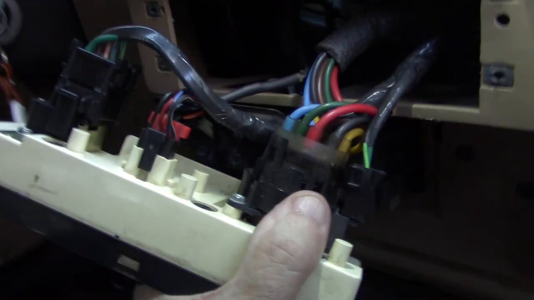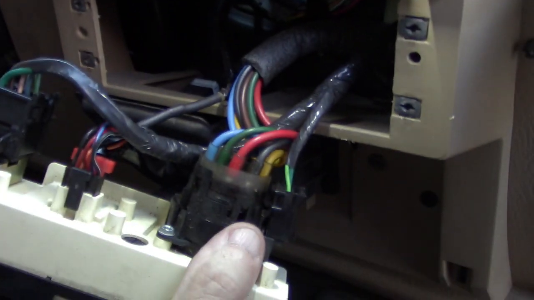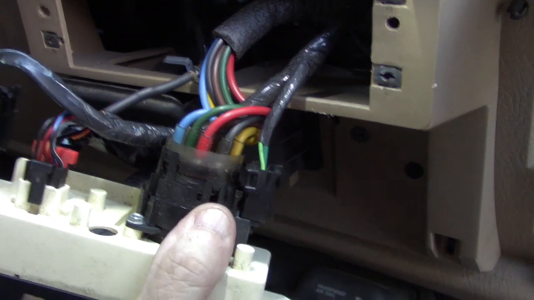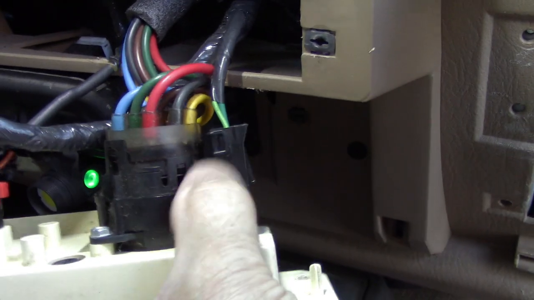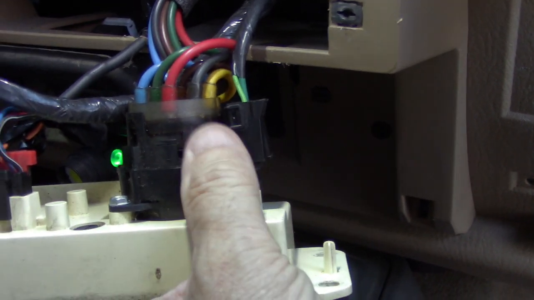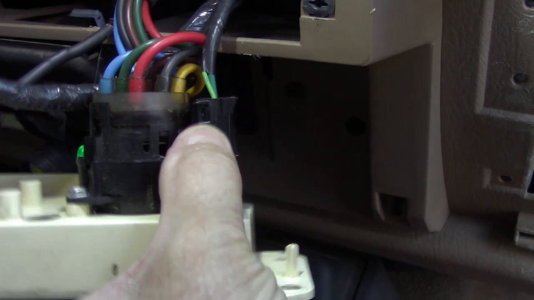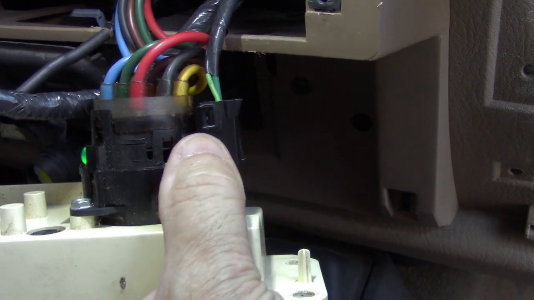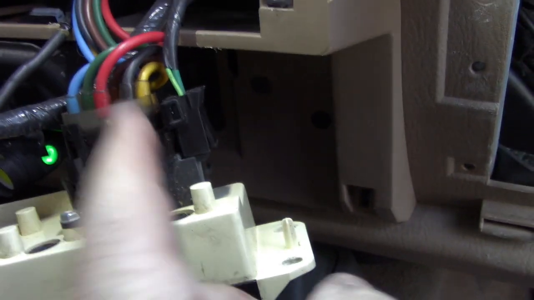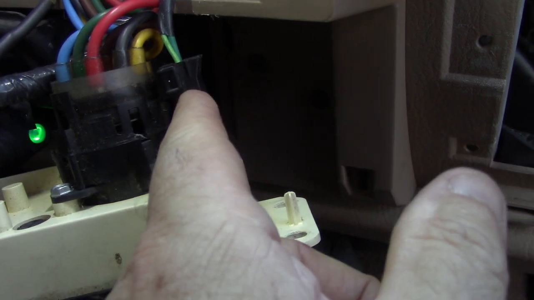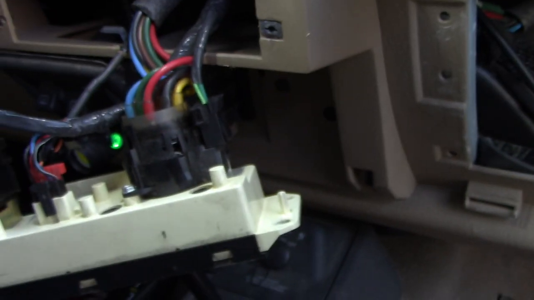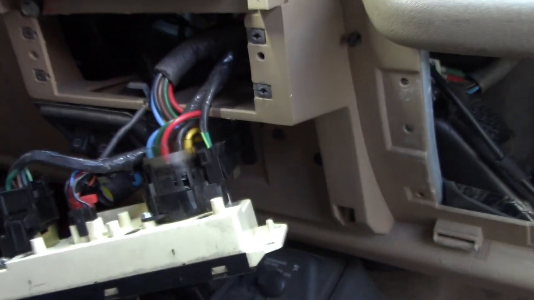So the problem is right there. I don't know if it's a, well, see? The problem is right here. I don't know if it's a bad switch or if it's a bad plug, but I'll figure it out. But regardless, be that as it may, the problem's right here. Either I need a new switch or I need to put a new end on this. But that's what's wrong with it.